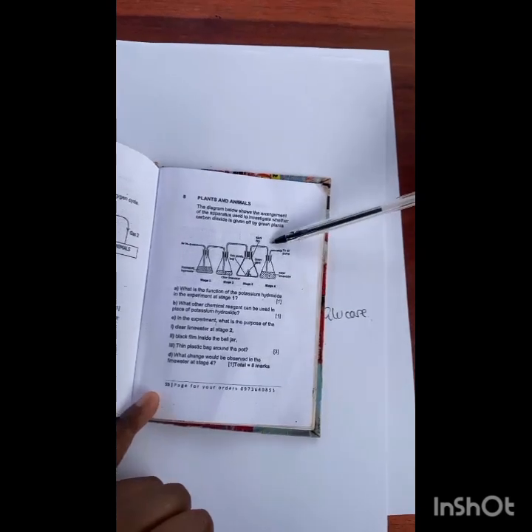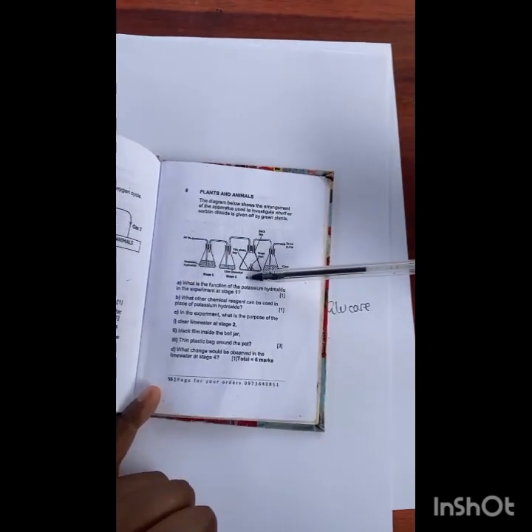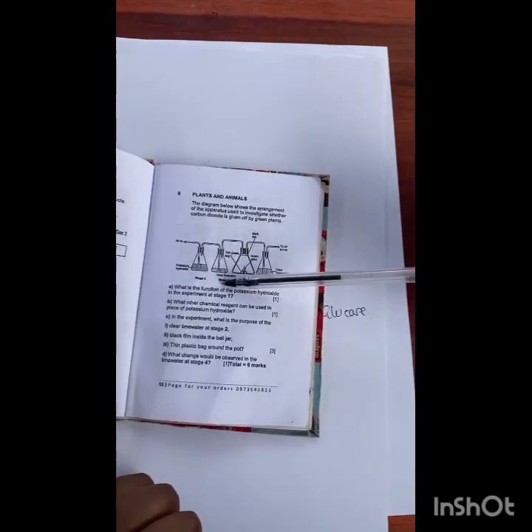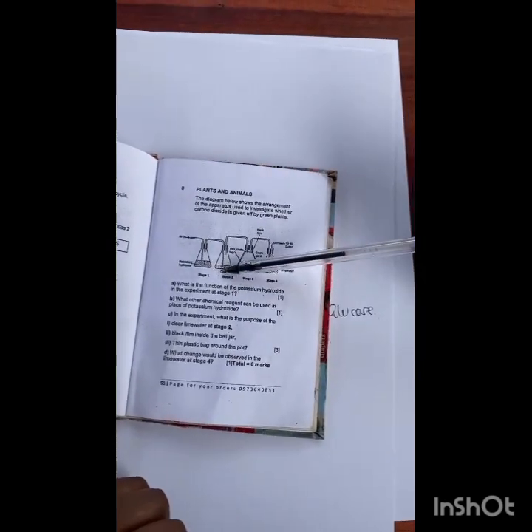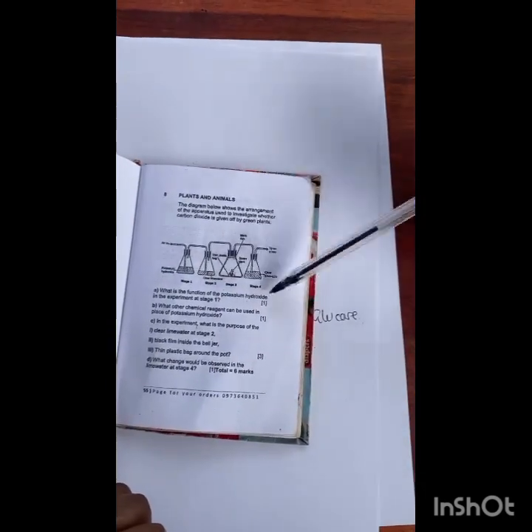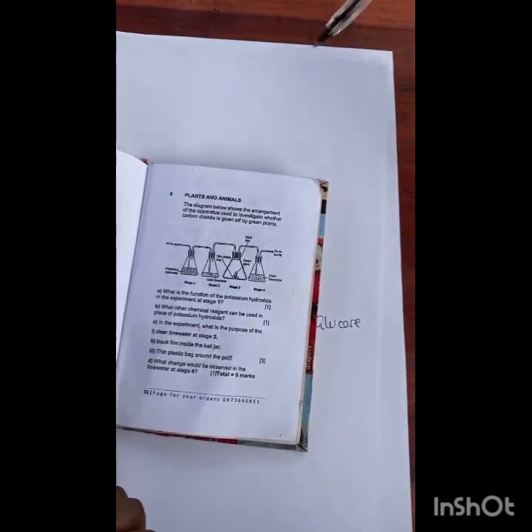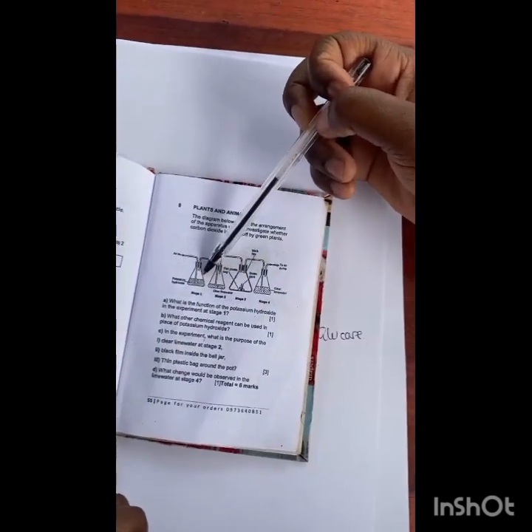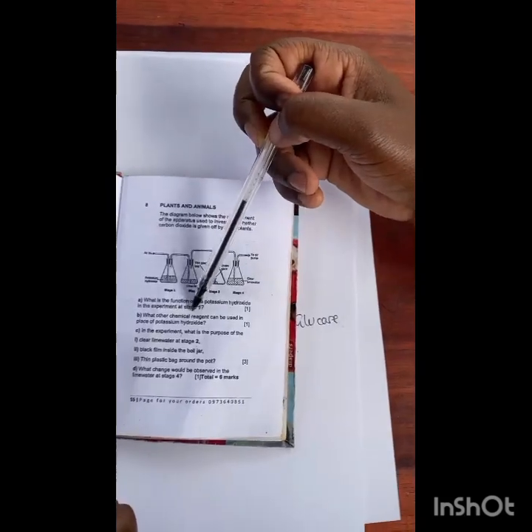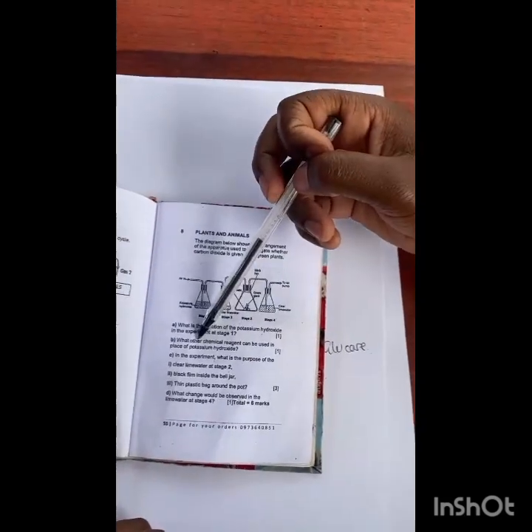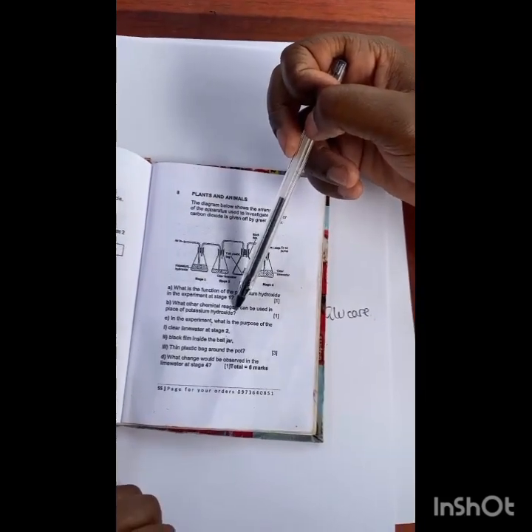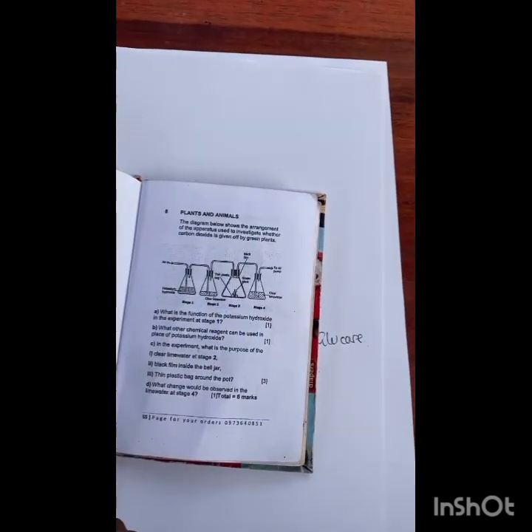I hope you did this in your schools. So what is the function of the potassium hydroxide in the experiment at stage 1? The function of the potassium hydroxide is to remove carbon dioxide from the air that is entering this. What other chemical reagent can be used in the place of potassium hydroxide? If not potassium hydroxide, you can use lithium hydroxide.